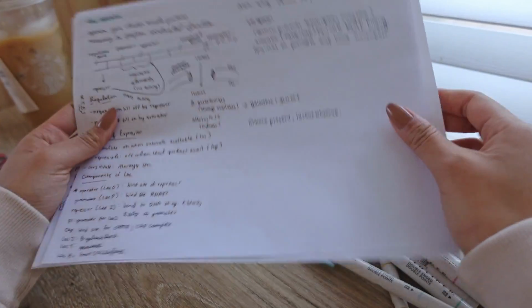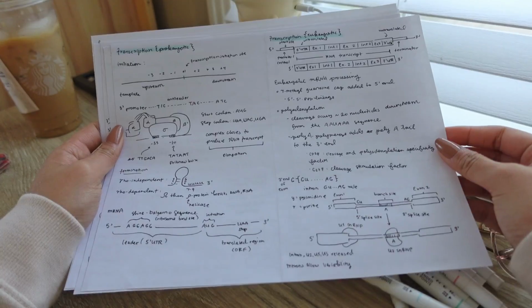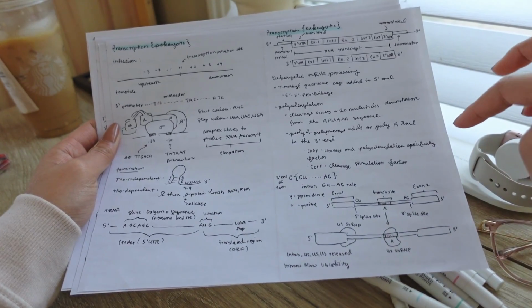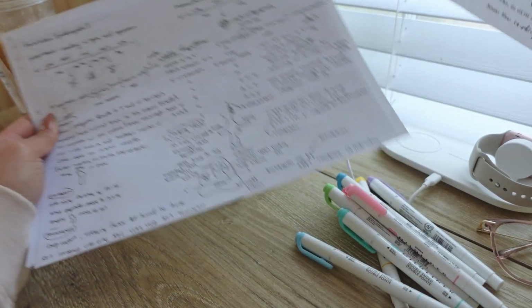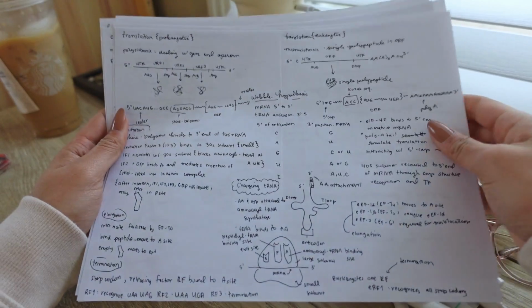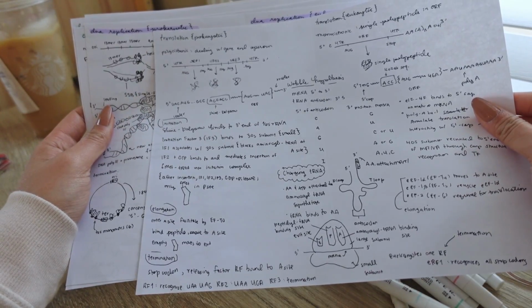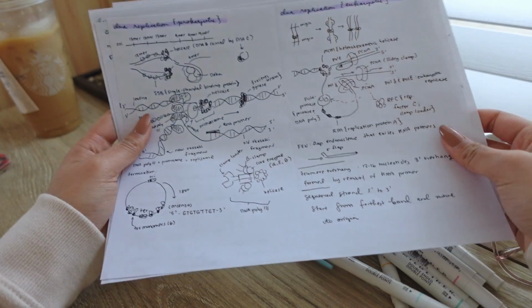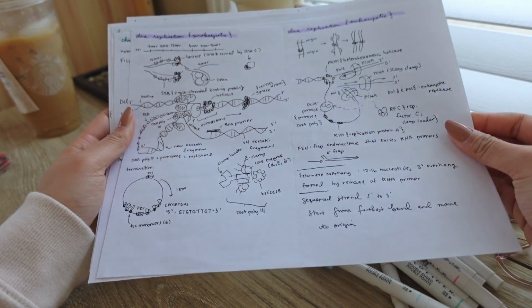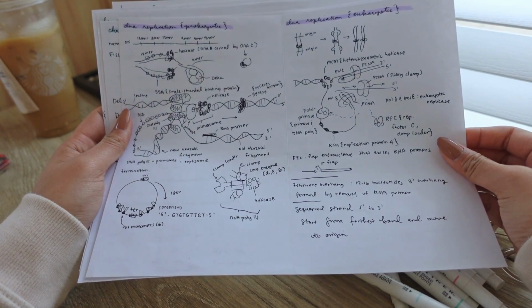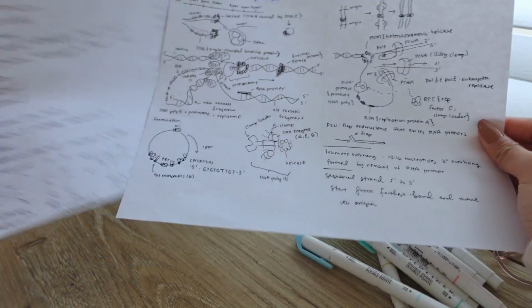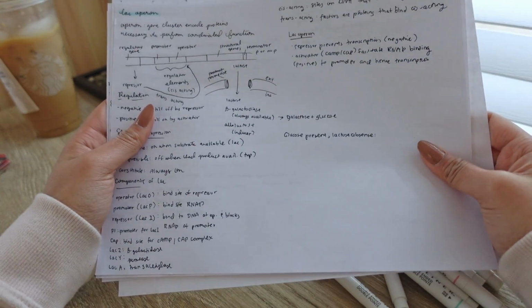So I try to condense a single PowerPoint into a piece of paper, and I literally do a brain dump onto the piece of paper, and I keep doing this over and over and over again until I eventually memorize it a little bit. I understand that you're supposed to not memorize these but understand it, but it definitely helps with content when I need to remember a specific process or what certain things mean. I did this with genetics and I saw great results.